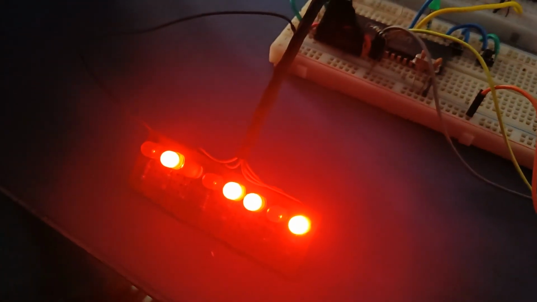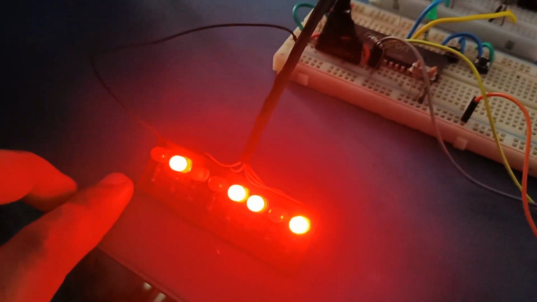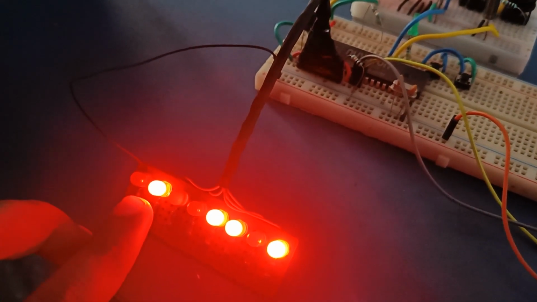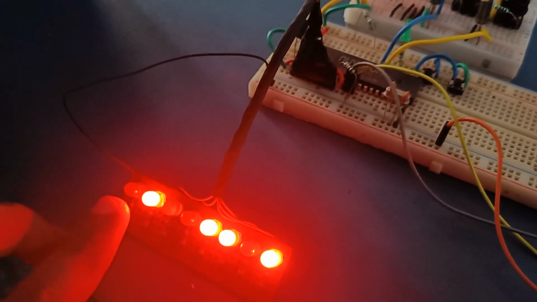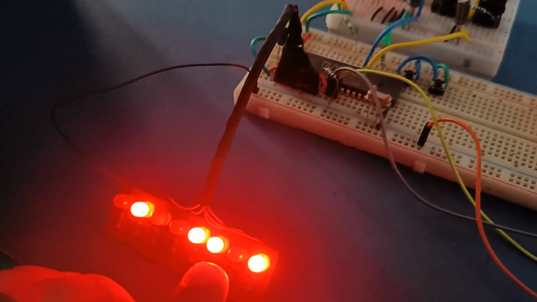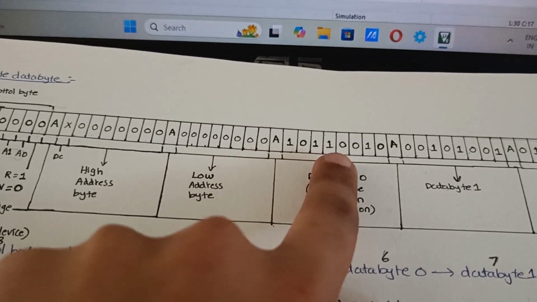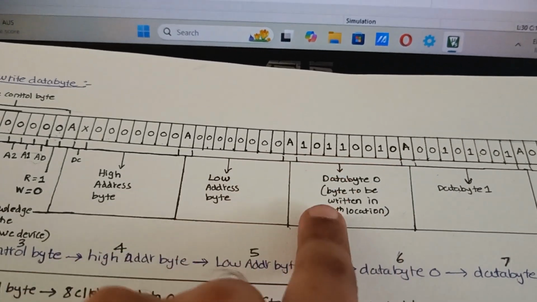And you can see this data which was previously written by bit banging. So here the LED which is on means 0. So it's 1011 0010. So the same data, right? 1011 0010, which is written on data byte 0 location.